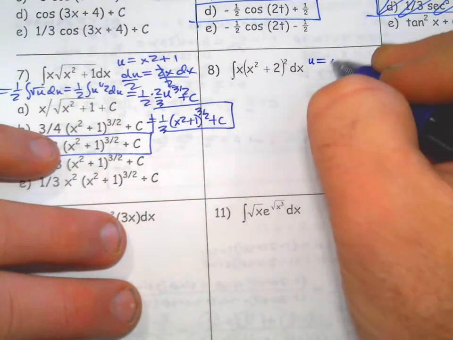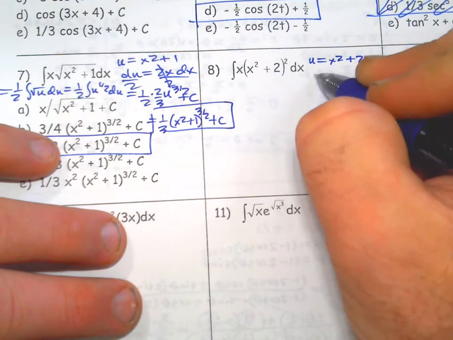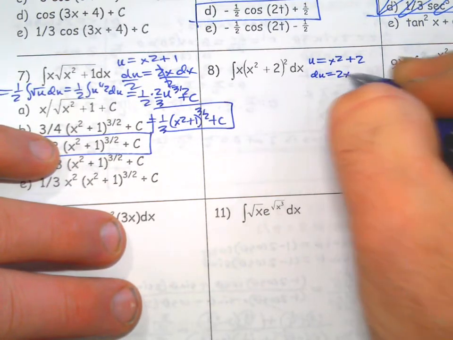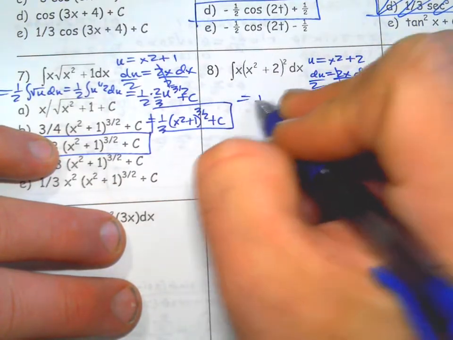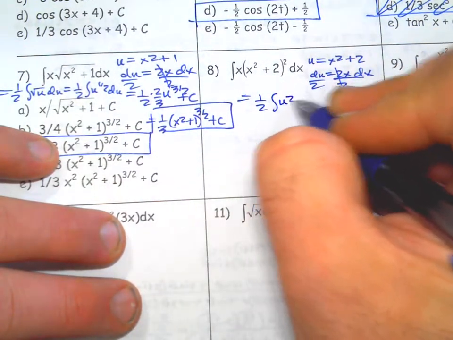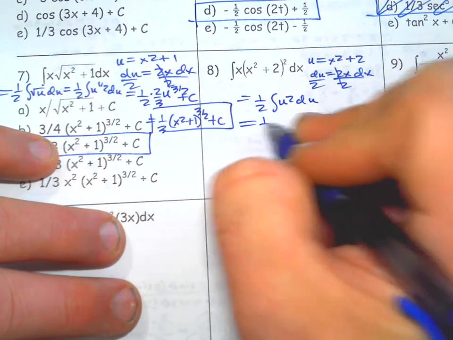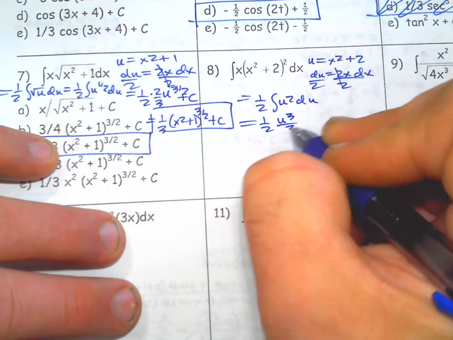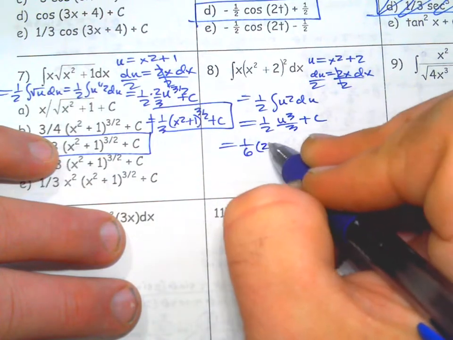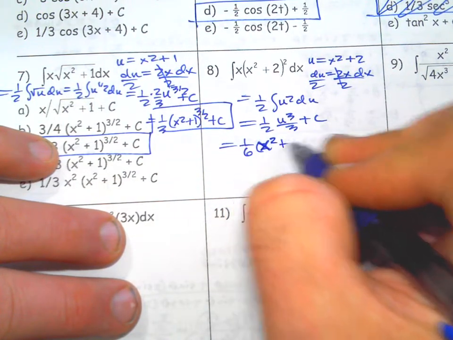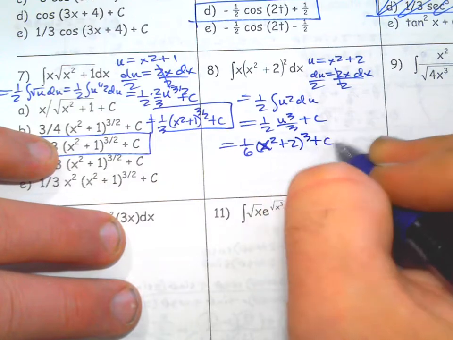Okay. Next one. u equals x squared plus 2, du equals 2x dx. I don't want the 2, so this is going to be 1/2 u squared du. So that's going to be 1/2 u cubed over 3 plus c. So it's going to be 1/6 (x squared plus 2) cubed plus c.